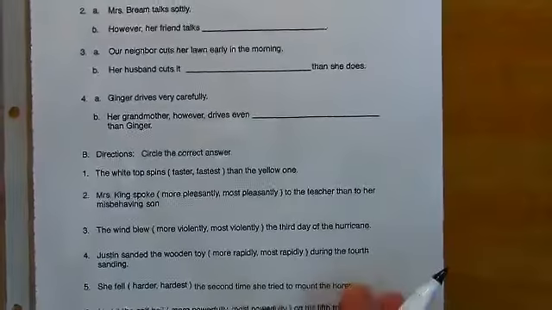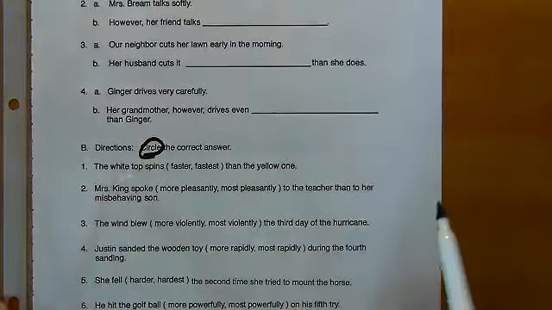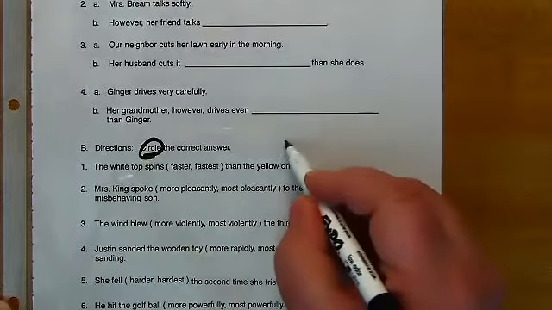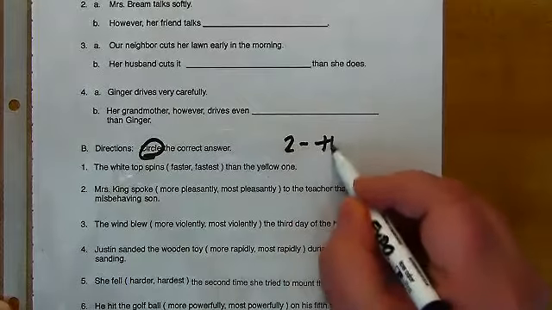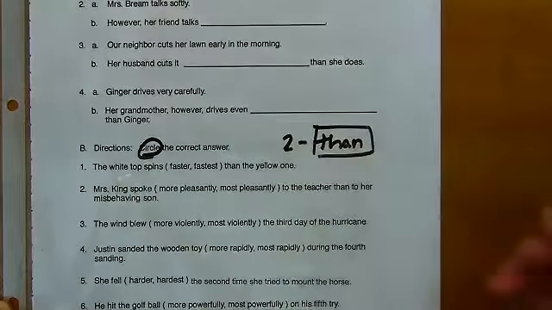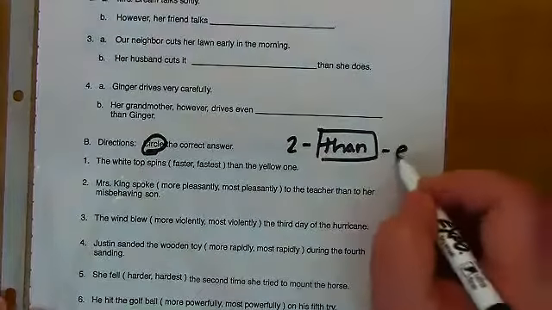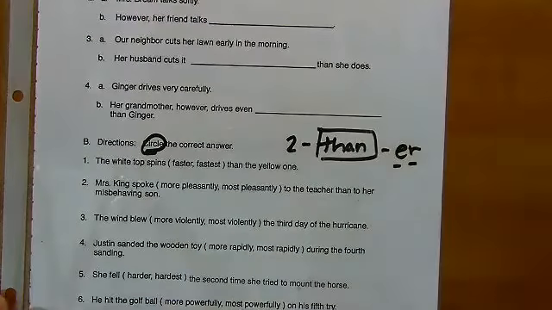Then you're going to go to the bottom part and you're going to circle the correct answer. Now remember, I told you once before when we did this that when you're comparing two things, you're going to most often or almost always see the word than. When you see than, you know you're comparing two things, and the two-letter ending is ER.